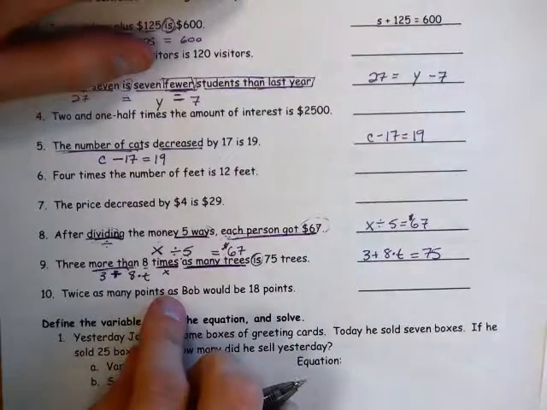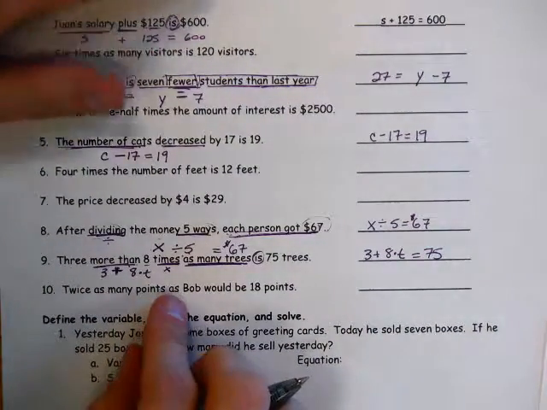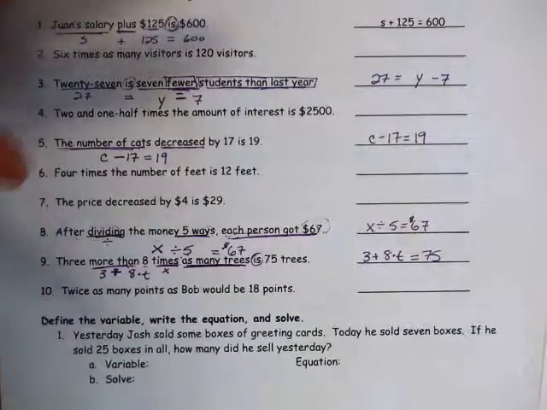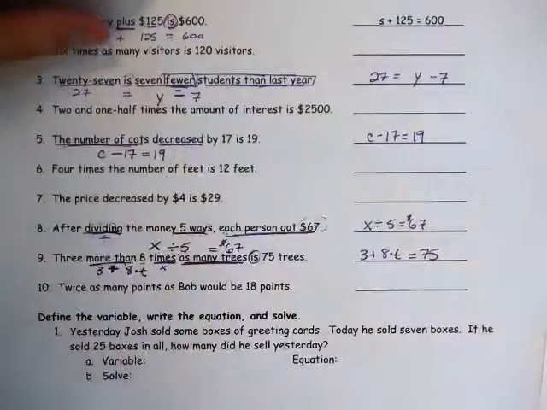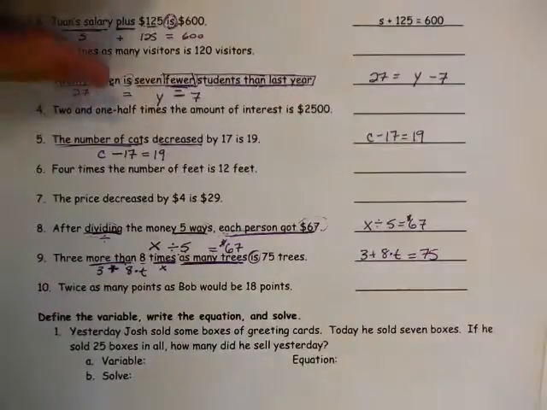So I'm going to let you do the rest of these. This video is already 6 minutes, so I'm going to stop you here and let you work on the rest of these. I'm going to do another video on more complicated word problems.